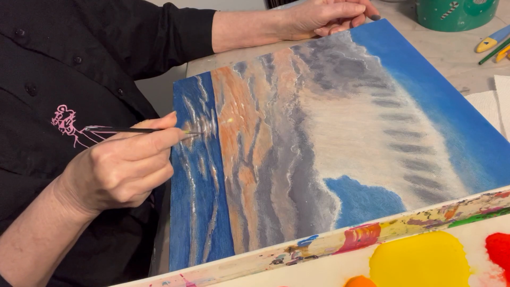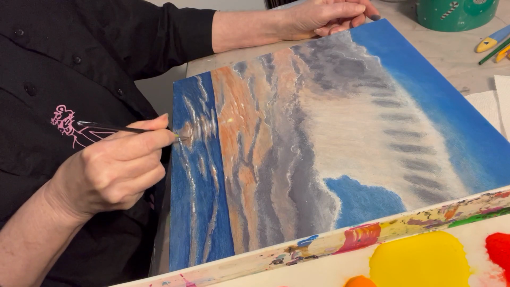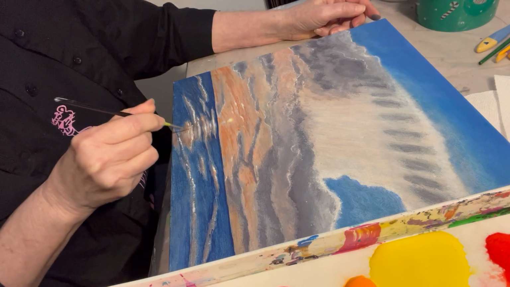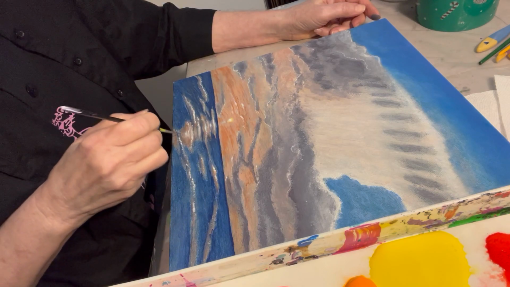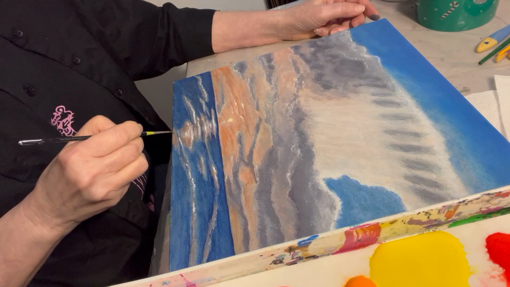When you have a liner brush, there's not much paint on the brush, so it takes a few times to put it down.